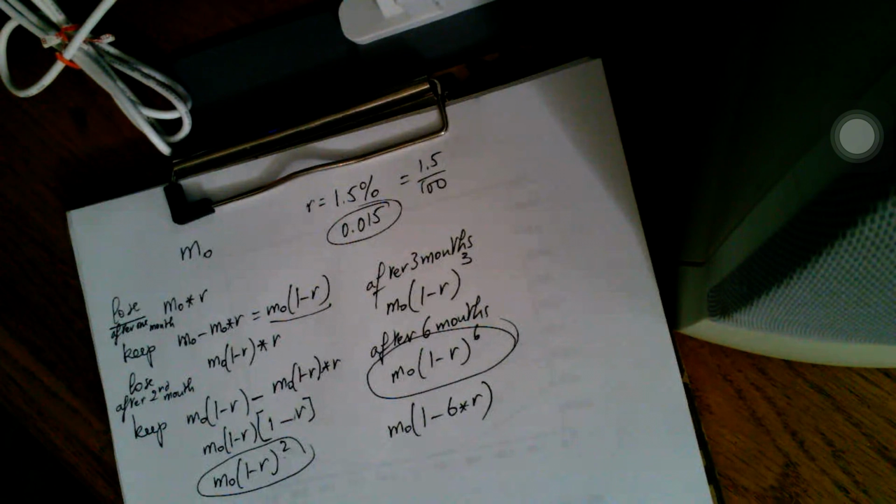Because, as I said before, if this were correct all the time, then if R, let's say, is 0.1, 10%, and if I say after 10 months, 10 times 0.1 is 1, 1 minus 1 is 0, then you end up with 0 bone mass. And I said, no, it's always some percentage of what you have left. You'll always be left with something.